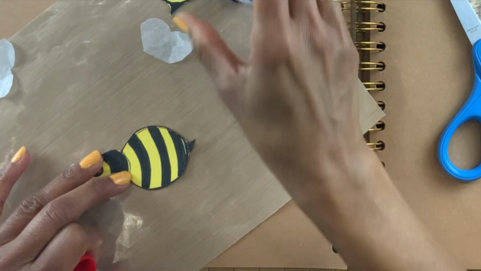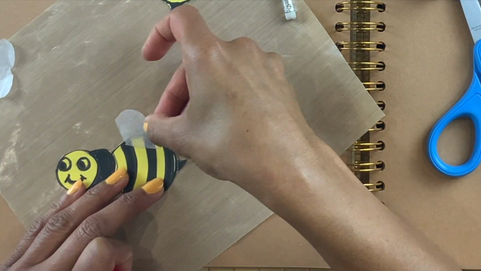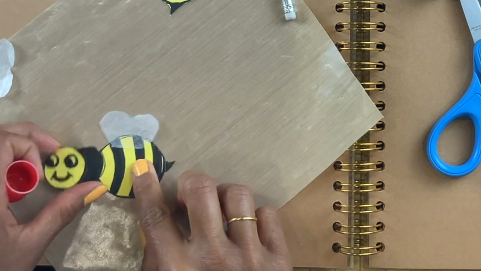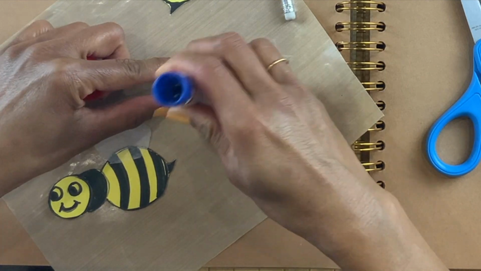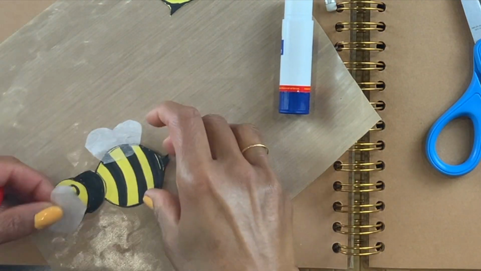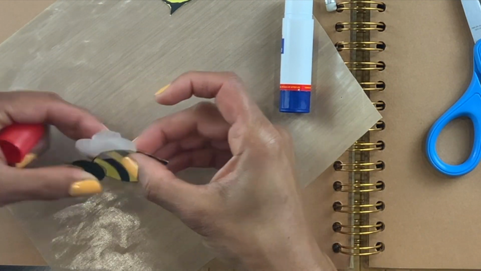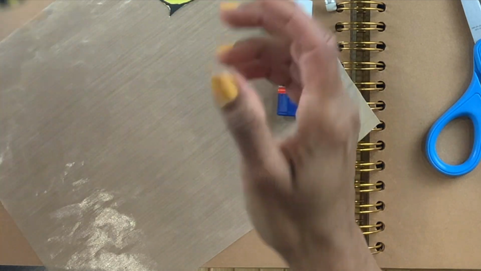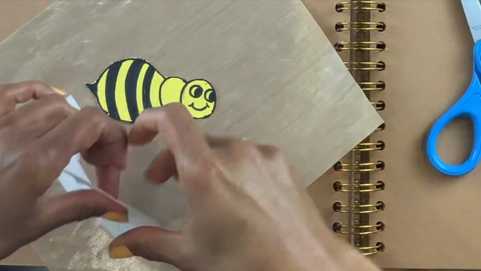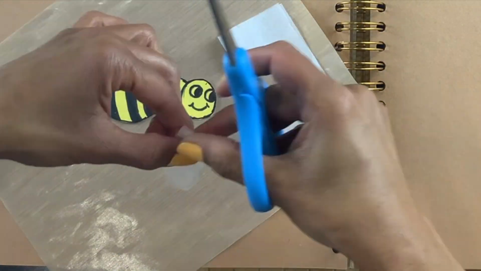Now I'm going to glue the wing, one in the front, one in the back. I'm going to separate them a little bit. I'm going to make 3 more sets of wings and glue them.